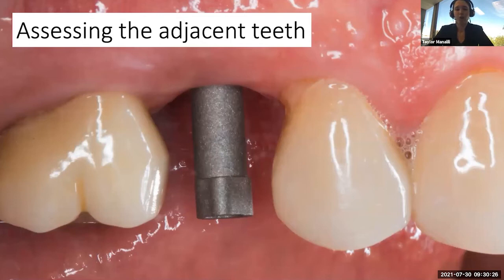Okay, I'm going to walk you through a little bit of how I go through this. Another thing I always love to do, with conventional or digital workflows, but one of the things I love about a digital workflow is it's so easy to visualize this, easier than ever before. Sometimes we miss things when we're looking at it in our mirror. It's a different perspective.